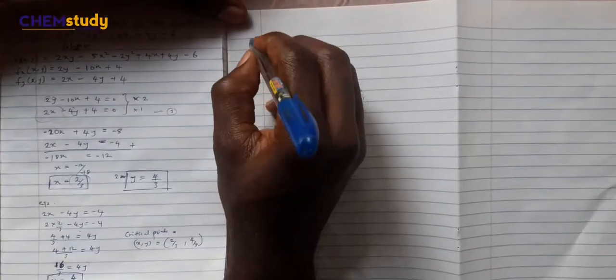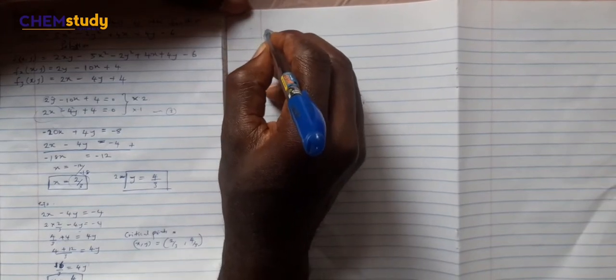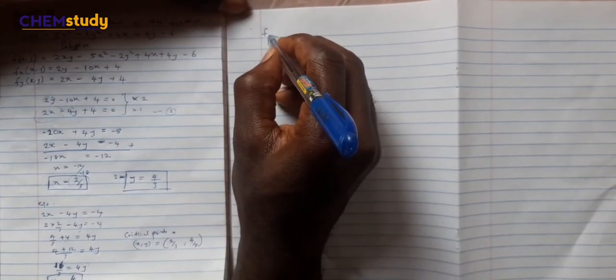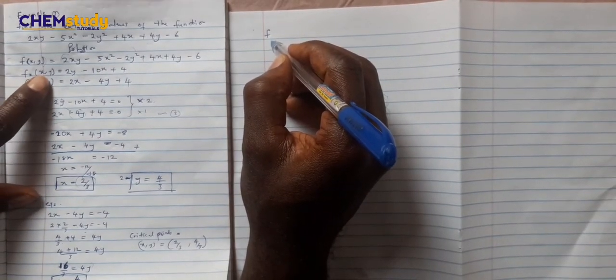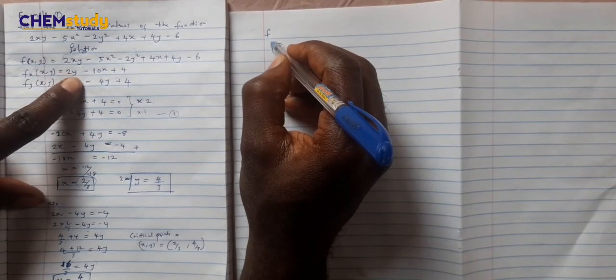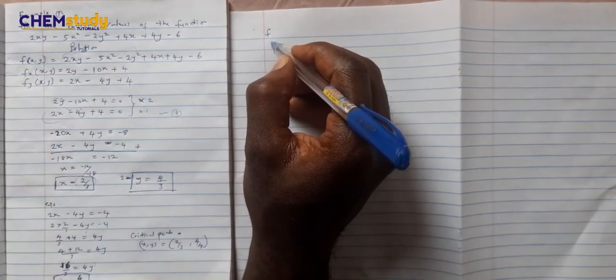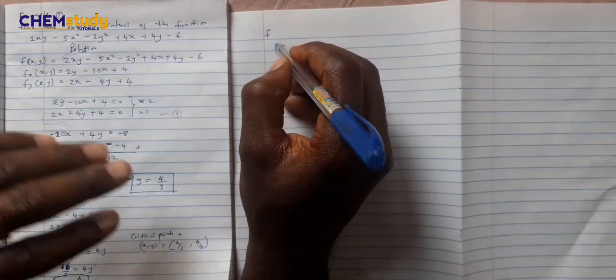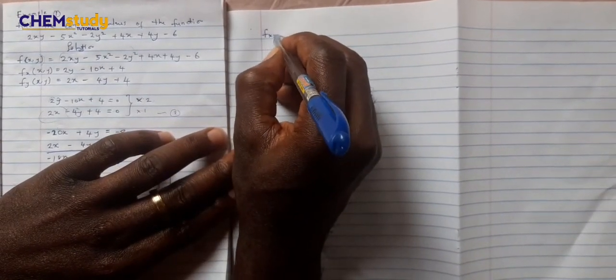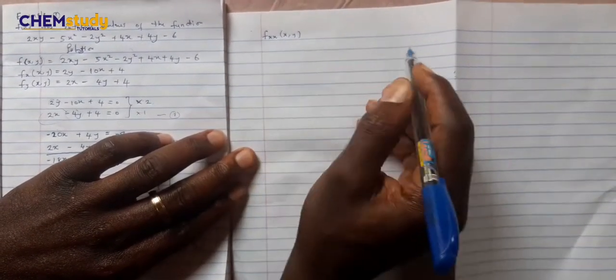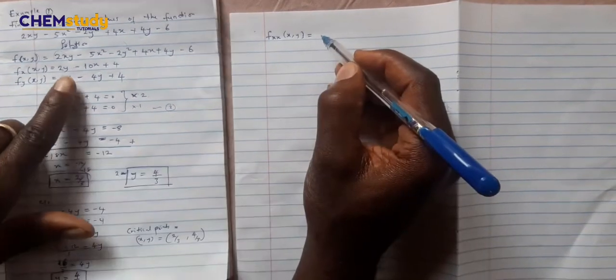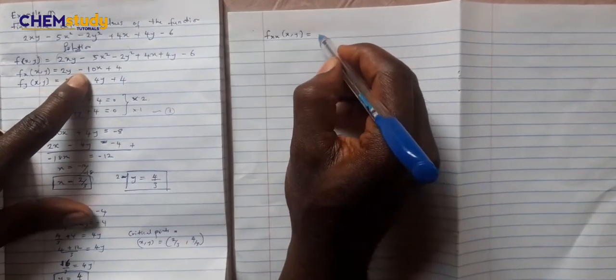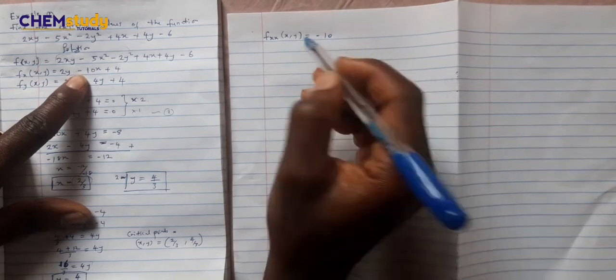Good. So the function f(x, y) is 2y minus 10x plus 4. Now to find f_xx of x and y simply means we're going to differentiate this line with respect to x. So we'll have this turns to 0, this turns to minus 10. That's the answer.